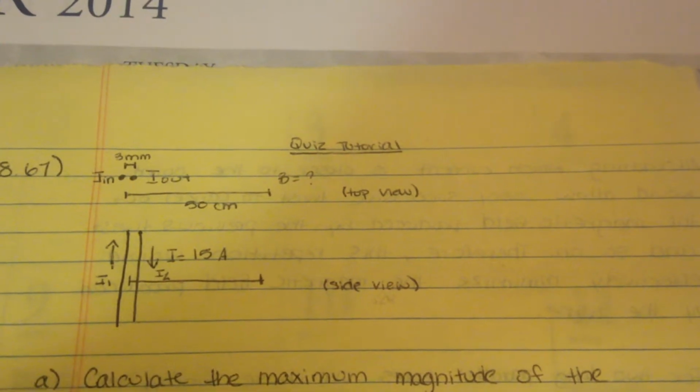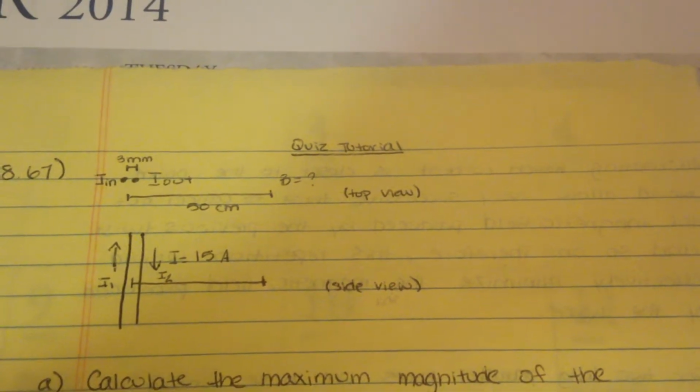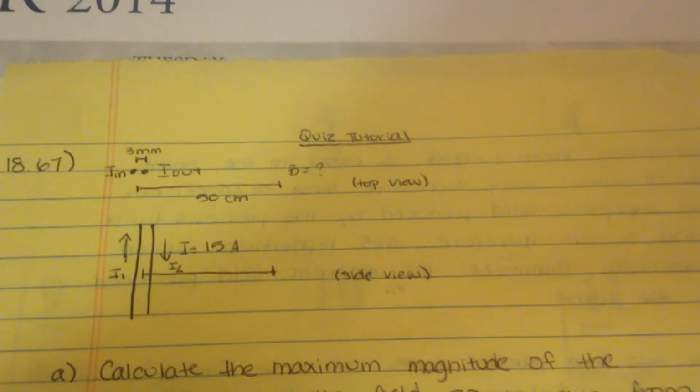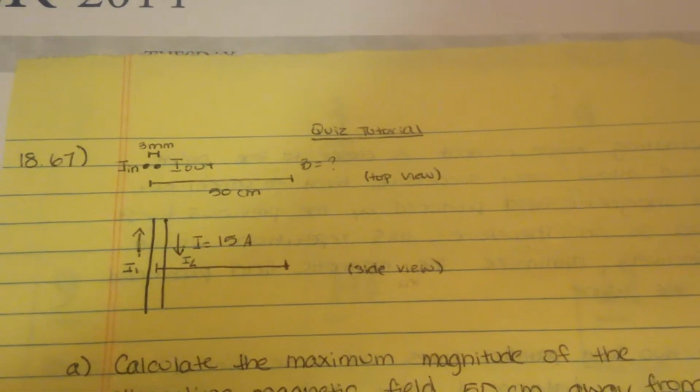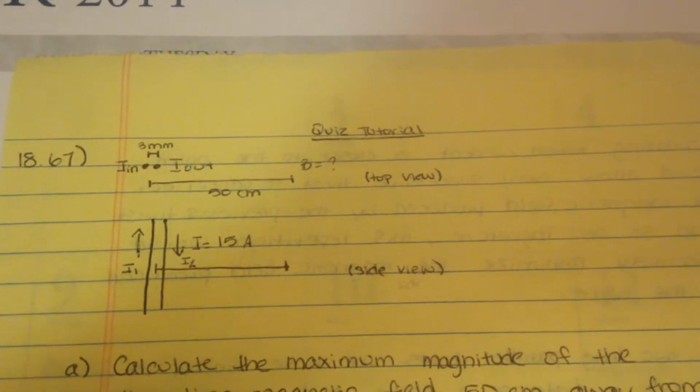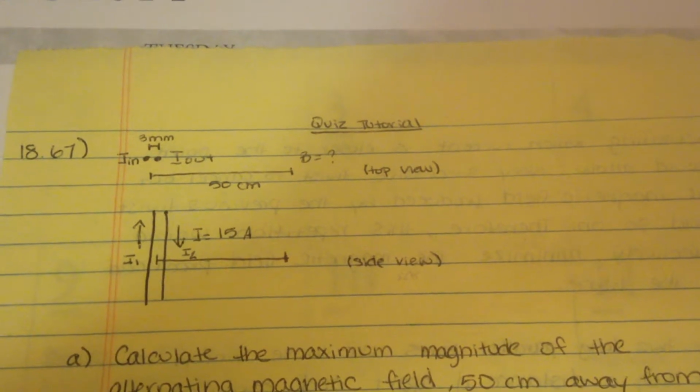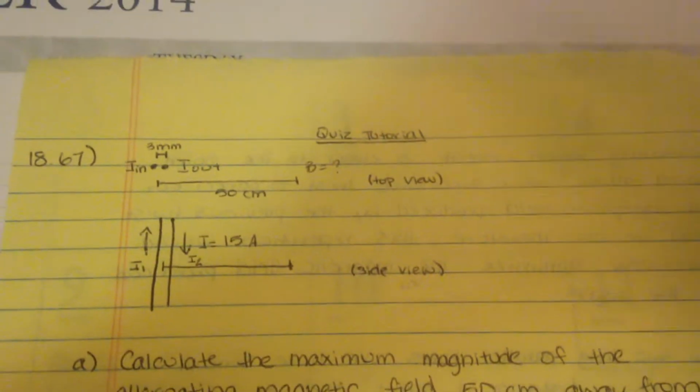Quiz tutorials are essentially the same thing as test wrappers, except this time the teachers have assigned us problems to do out of the textbook to go through and try to figure out solutions. So the professors gave us 3 problems, and the problem I chose was in chapter 18, problem 67. So the problem begins like this.